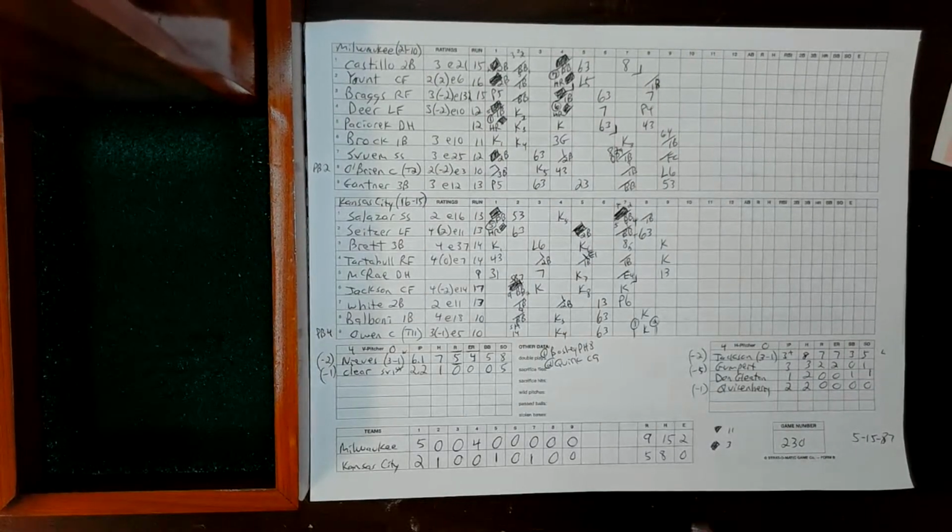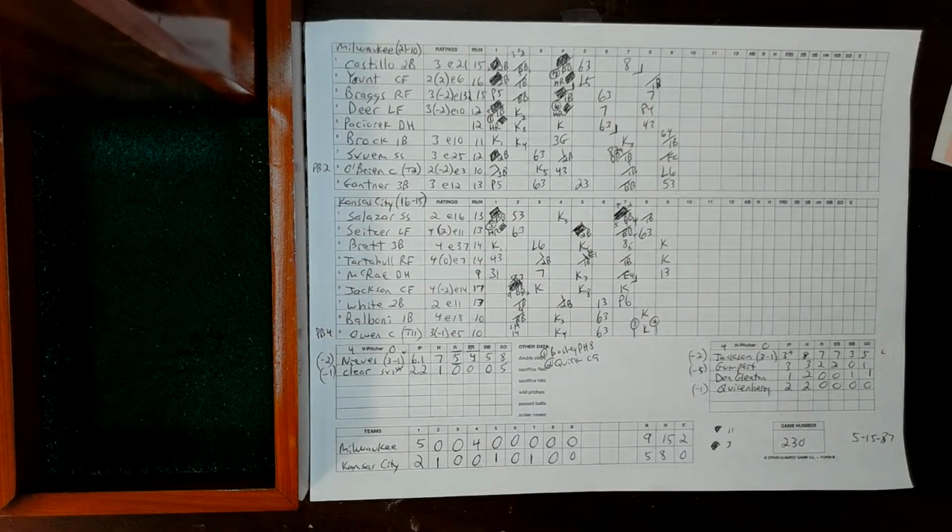So anyway, I was hoping for a closer game, but it's Strat-O-Matic, it's dice rolling, so I guess that has some allure to it no matter what the situation is.